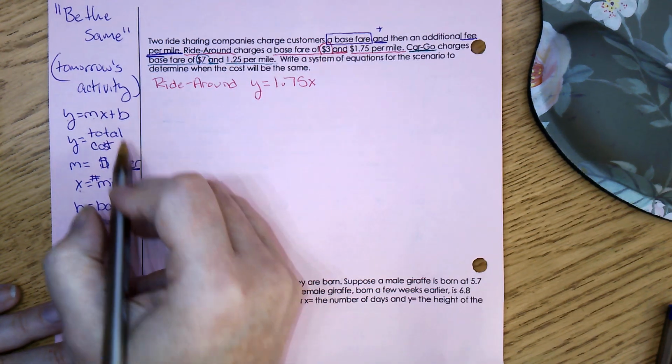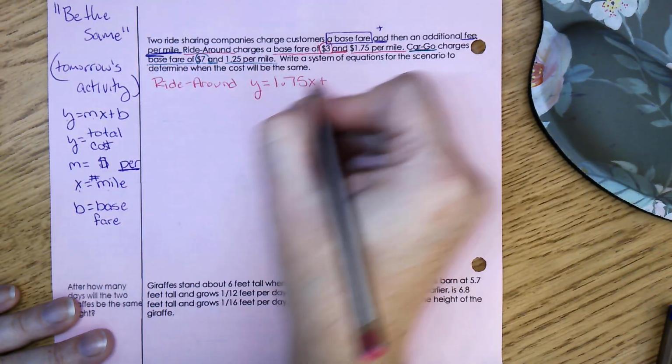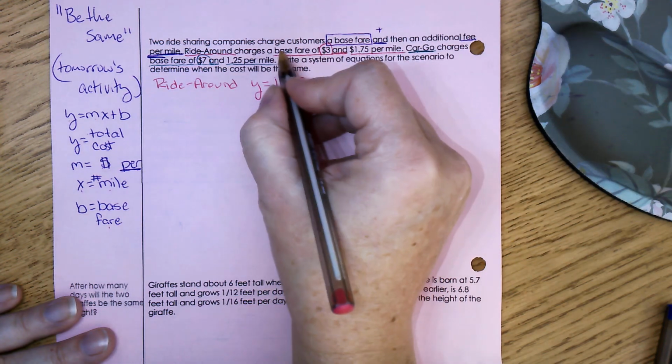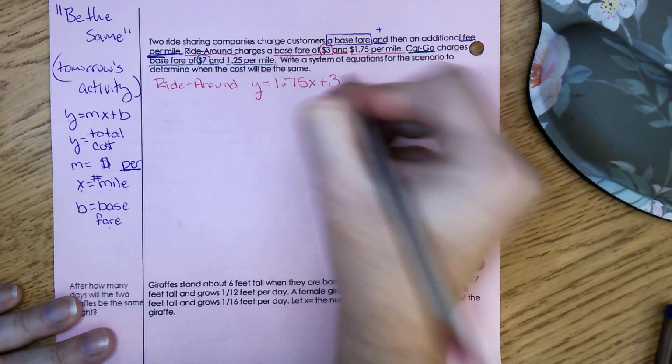$1.75x, and then plus b. B is your base fare. Their base fare is $3.